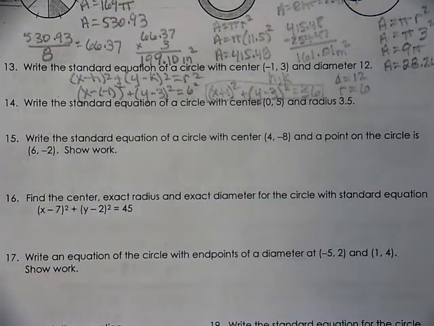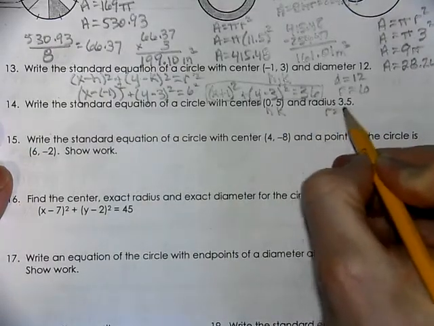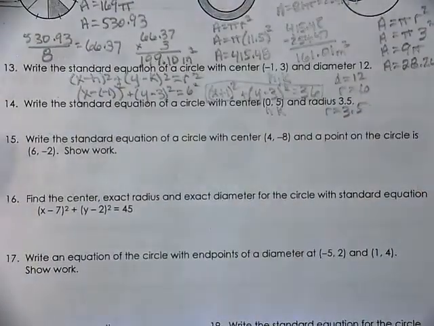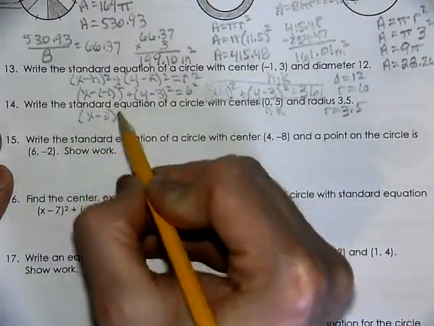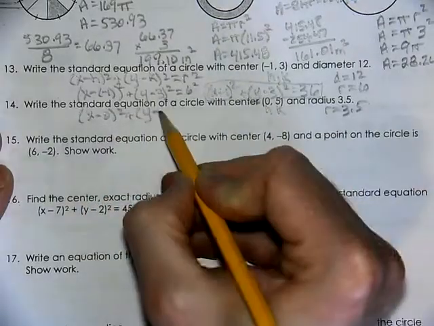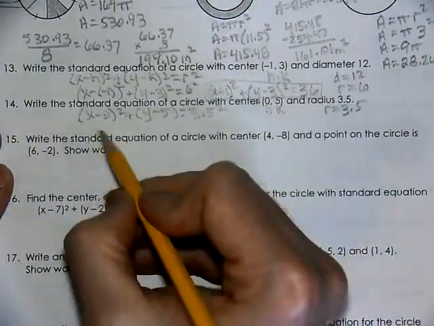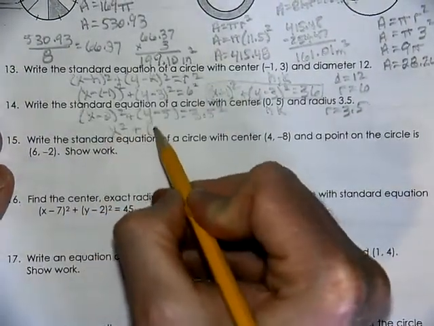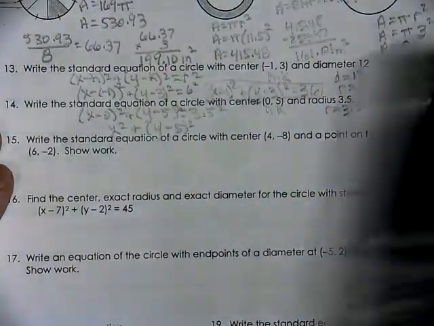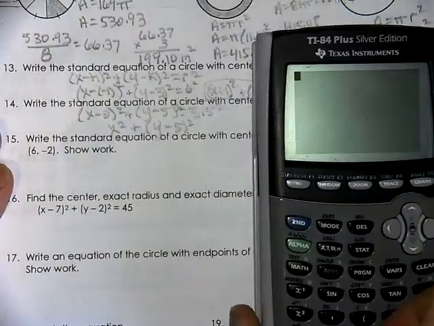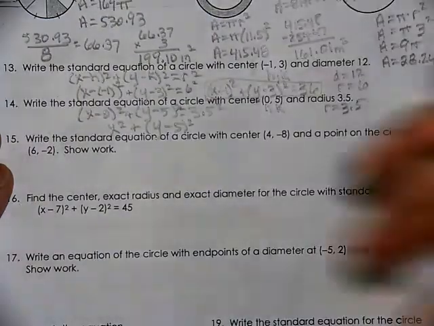Write the standard equation of a circle. So this is our HK, and this is our radius of 3.5. So we're going to take x minus h plus y minus 5, and that'll be our 3.5 squared. So that's x squared plus y minus 5. Gotta get a square symbol there. 3.5 squared comes out to be 12.25.